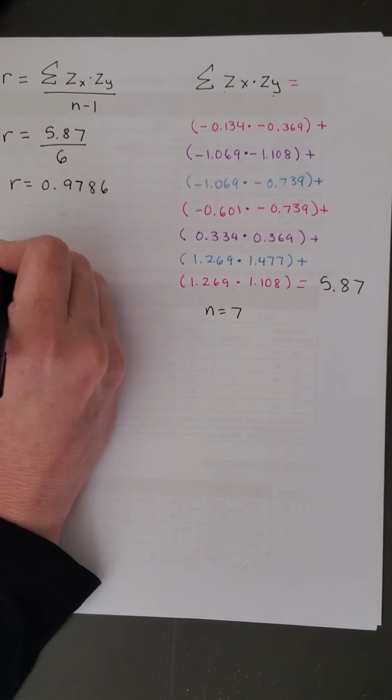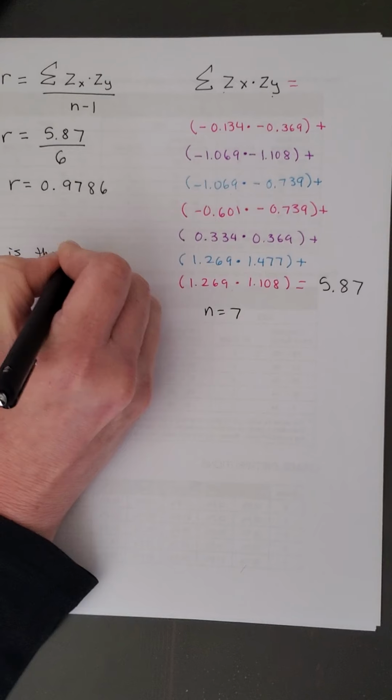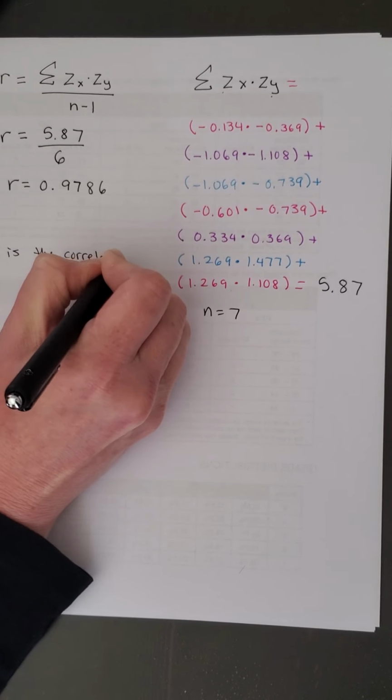Remember, R is the correlation coefficient.